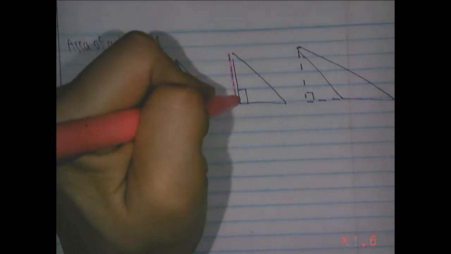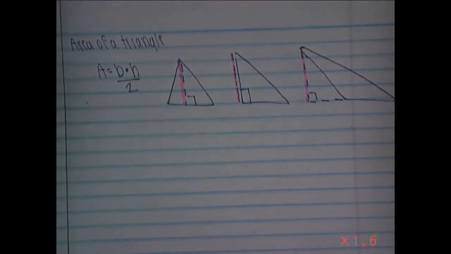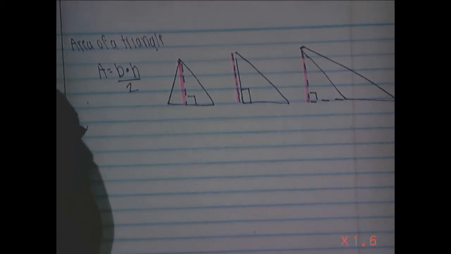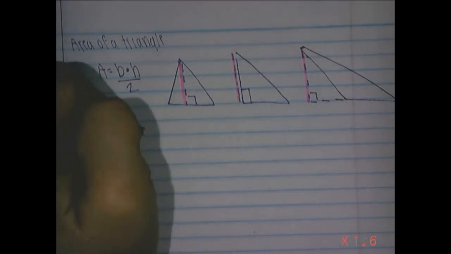This type of triangle would be a little different. Your height would be outside of the triangle. So here's some triangles. This would be your height. This would be your height. Right here, height. All right, so don't forget the height must be perpendicular to the base.